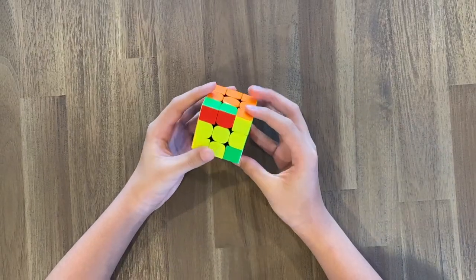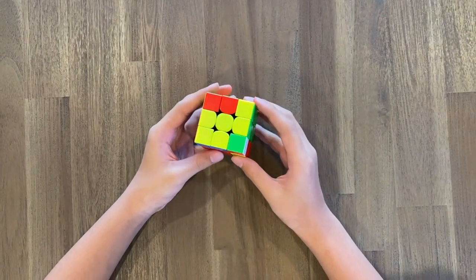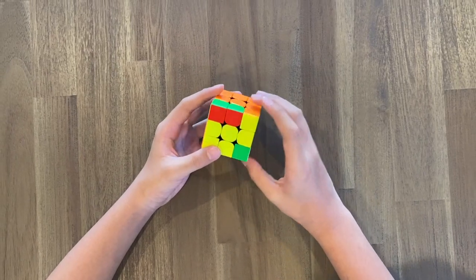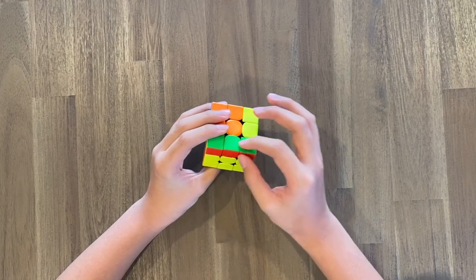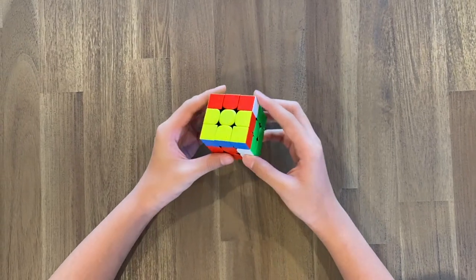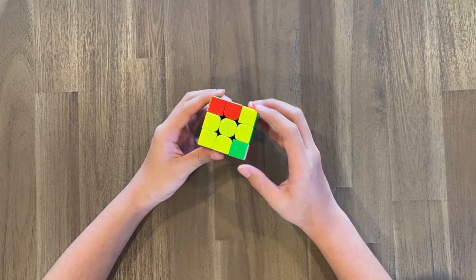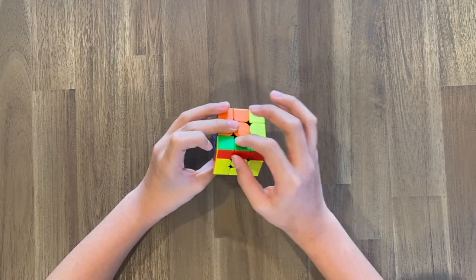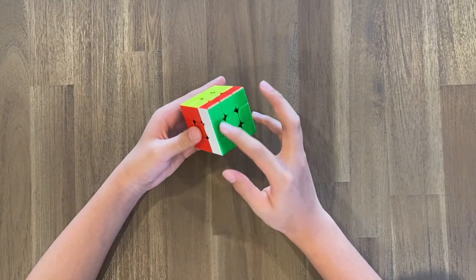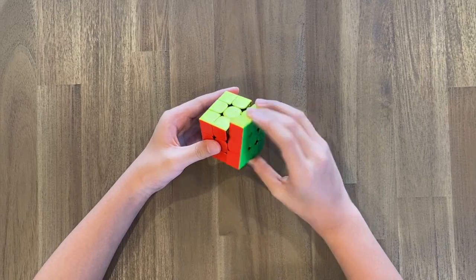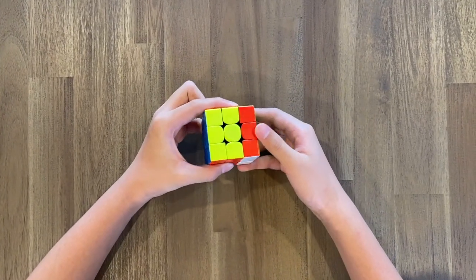Now we have another type of pair, which is something like this. This might not seem like a pair at first because it's separated, but when we're inserting this type of pair, we lift the corner, and while we're doing that, it pairs up and we insert it. What I just did was lift the corner so that it pairs up with the edge, and also move it to a place where I can fit it into its slot and move it back down.